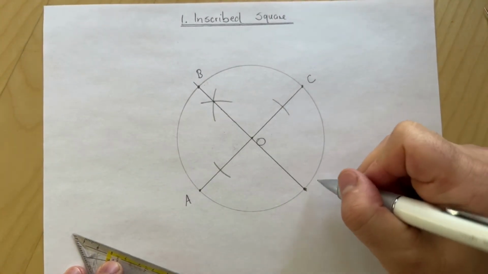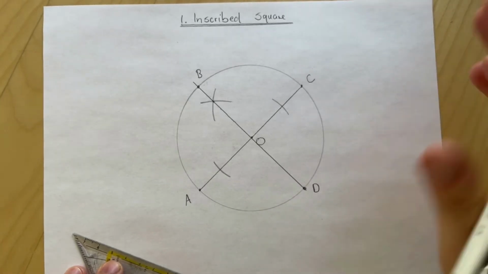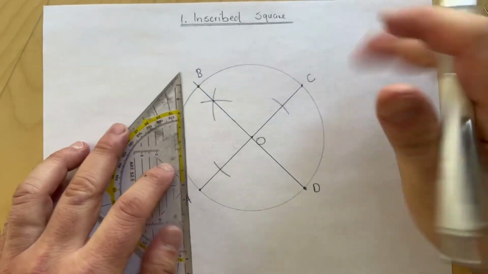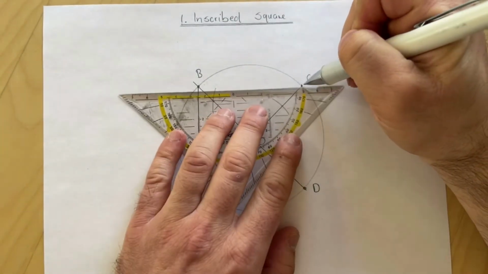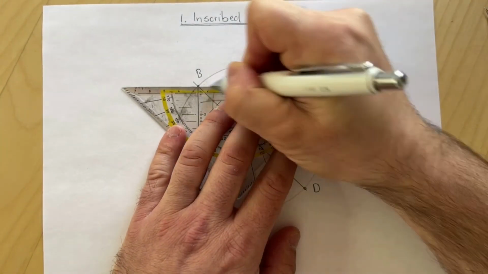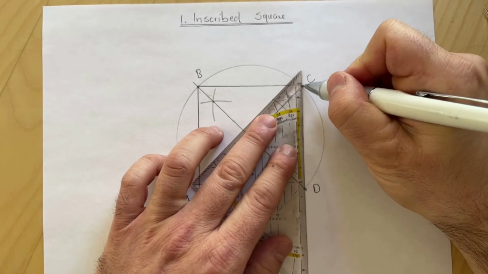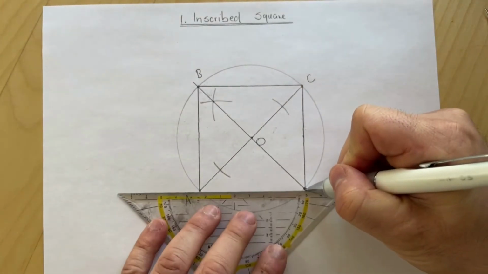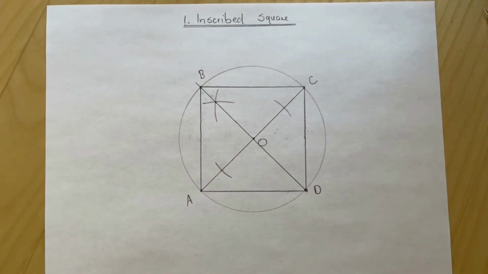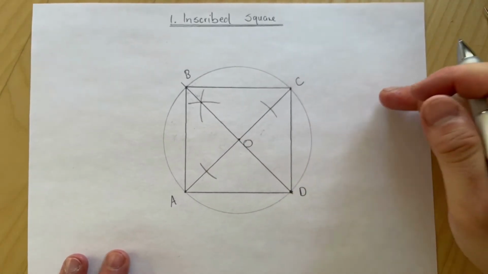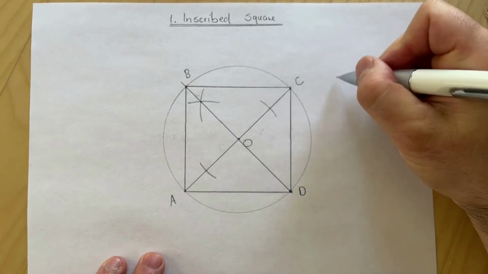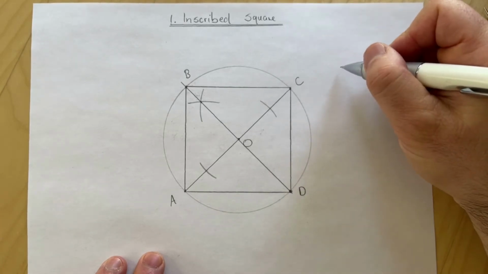And this point we can label as D. Okay, so now we got the diagonals of the square, and all we need to do is connect AB, BC, CD, and AD, okay? So the question is, why does this construction work? Because we do need a justification for this, right?